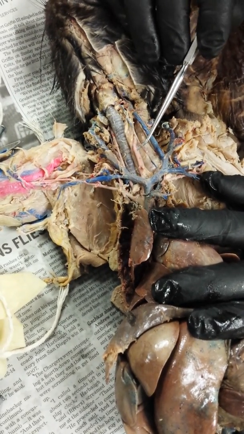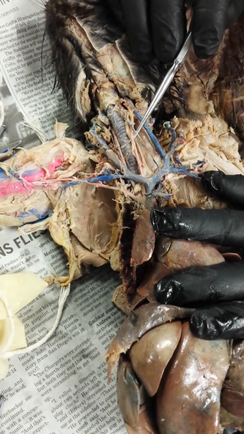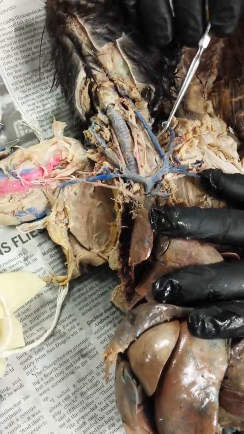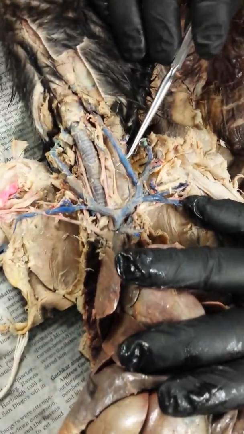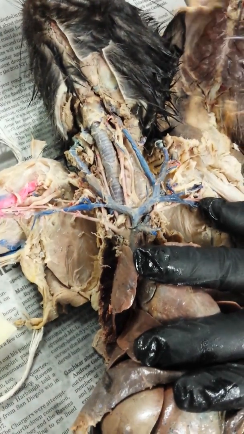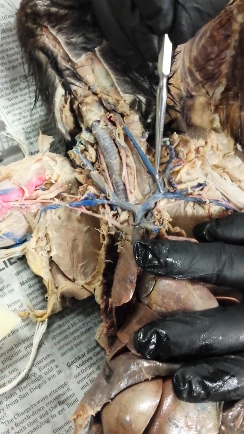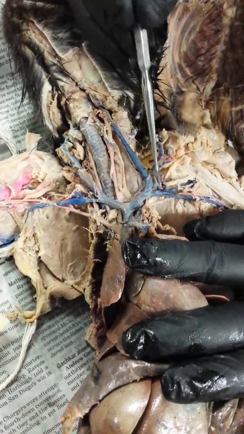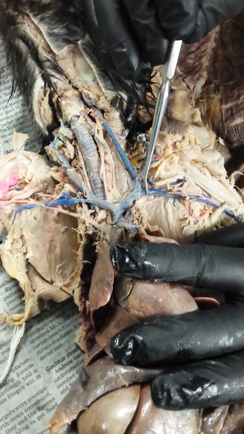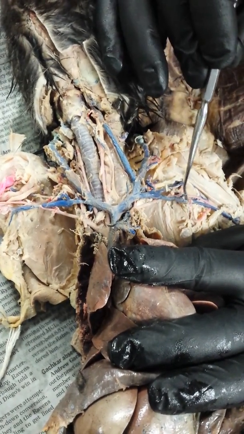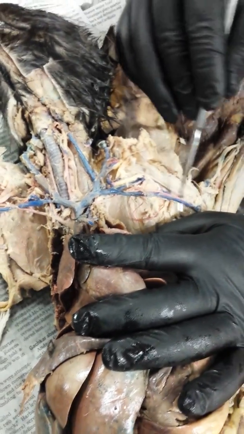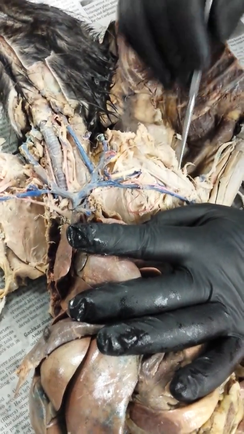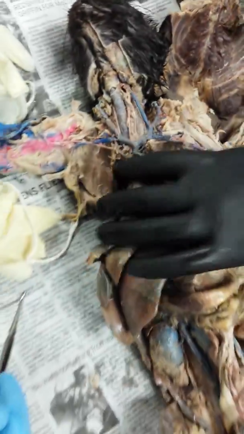This tiny little branch that goes with the carotid artery, that's the internal jugular vein. This big one out here, it's always easy to see, is the external jugular vein. Now subclavian veins here, when it goes through the body wall, it becomes axillary vein all the way to the arm, and then in the arm here it becomes the brachial vein. So here's your brachial artery and vein right next to each other there.